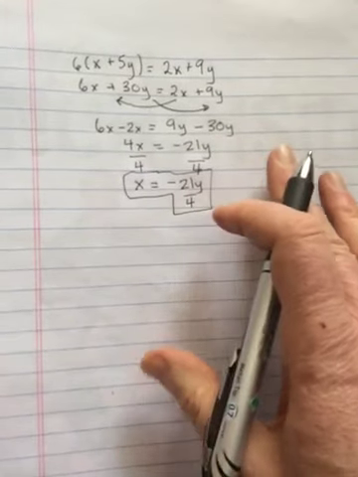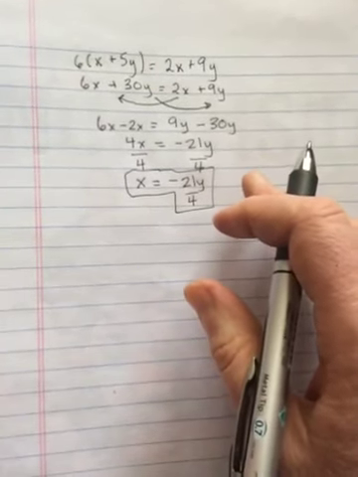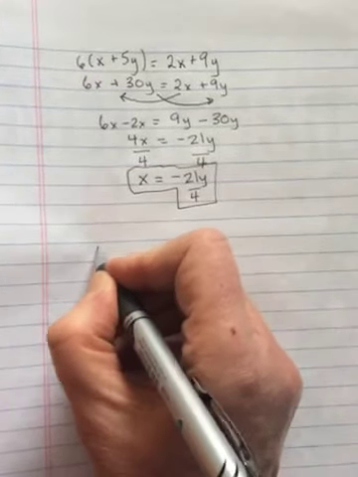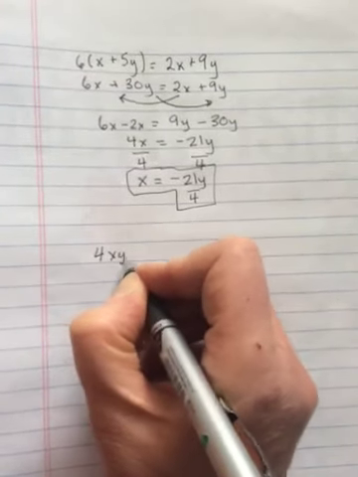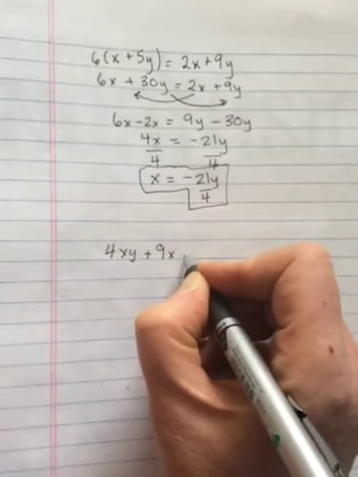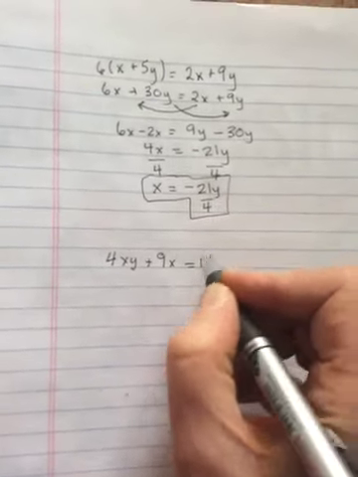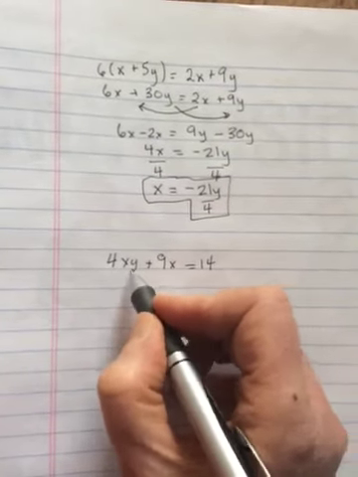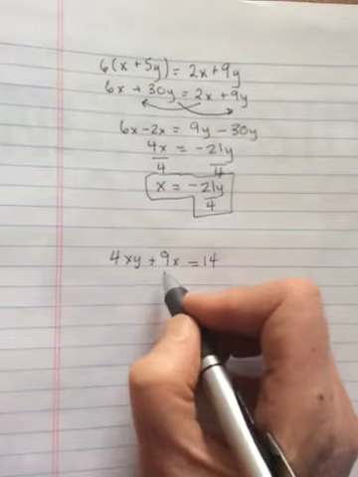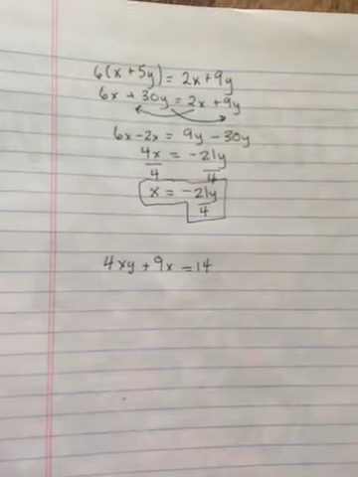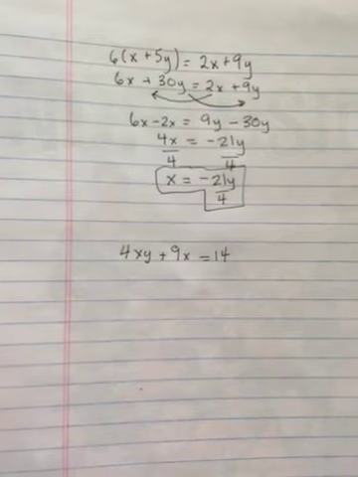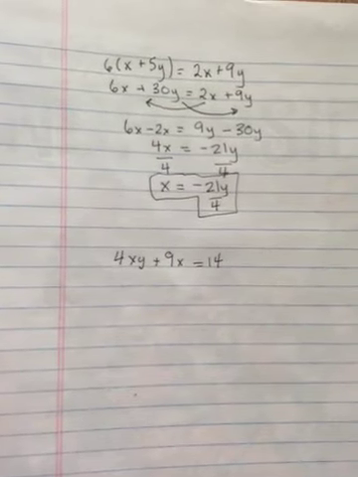Now some of them might cause a little issue. For example, number 2. Number 2 is 4xy plus 9x equals 14. It's going to cause a little issue because you can't add these together. This one has an xy in it and this one has an x in it, and you want to get the x alone. Okay? I'm not going to tell you how to do it, but I'm not going to make you hand it in, but I want you to try.